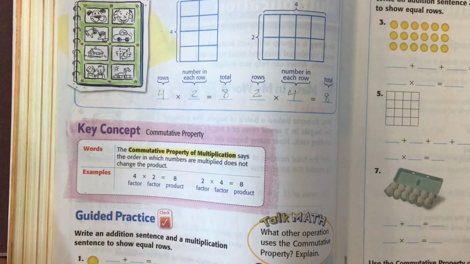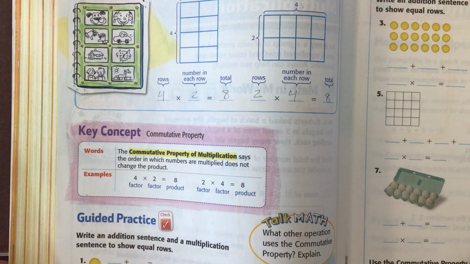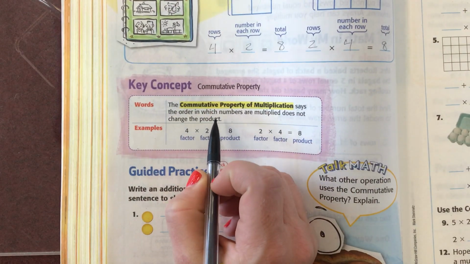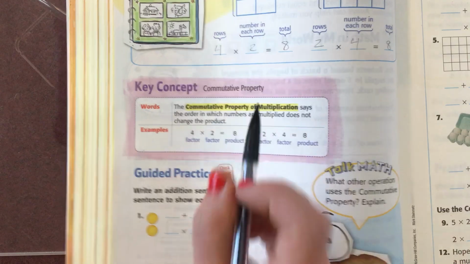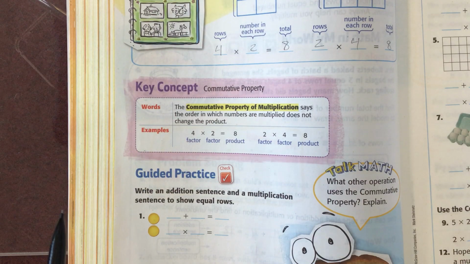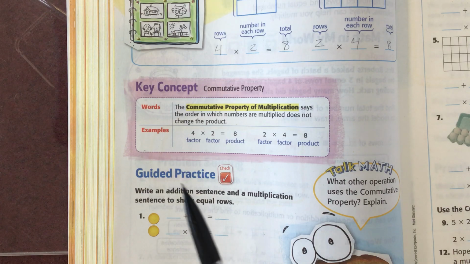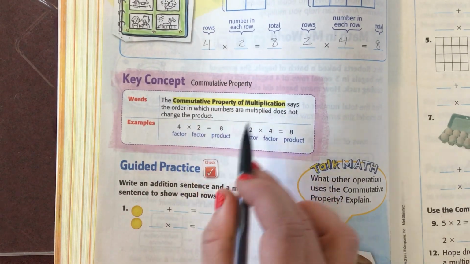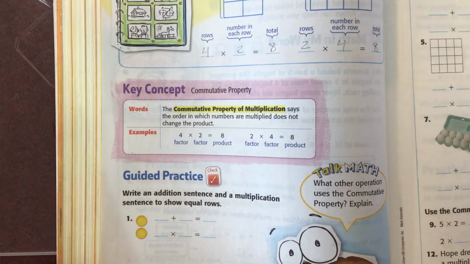A key concept that we're looking at is the commutative property. We talked about this when we talked about addition, but there's also the commutative property of multiplication. And that says that the order in which factors are multiplied does not change the product. So that's why, at least in our class right now, I'm only asking you to know 36 multiplication problems, because I know that if you know 2 times 4, you know 4 times 2. And that's our example. We'll talk about that more in our rotations together.